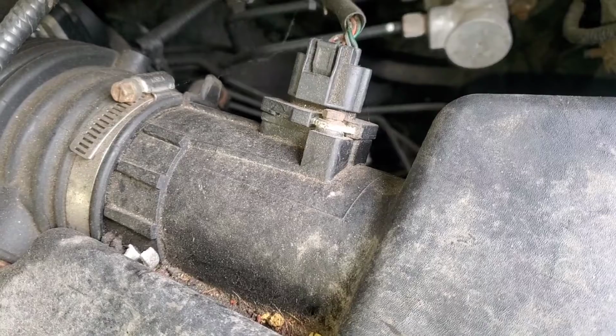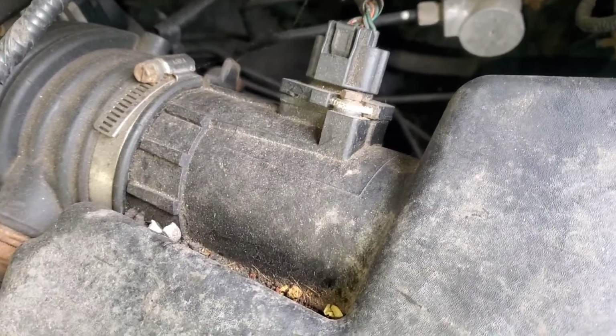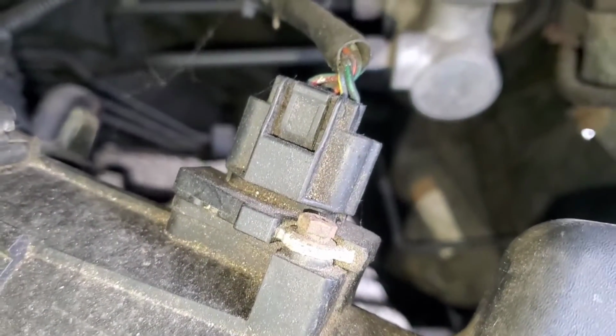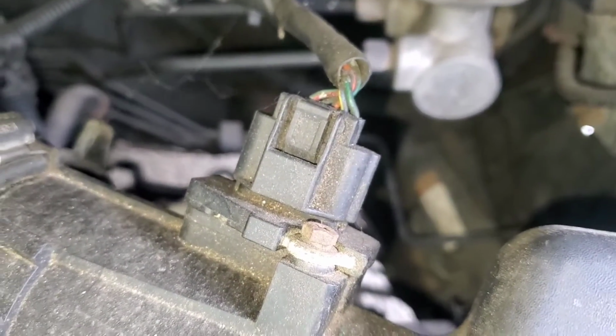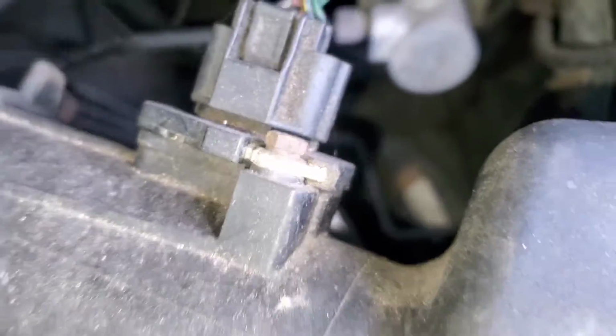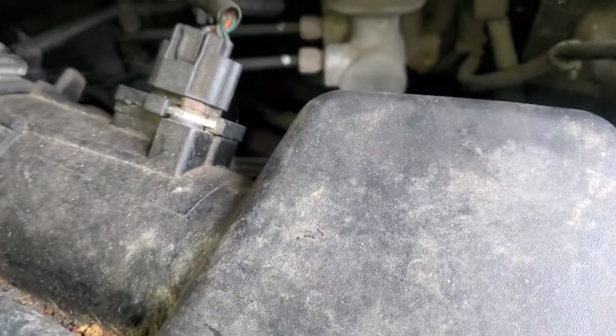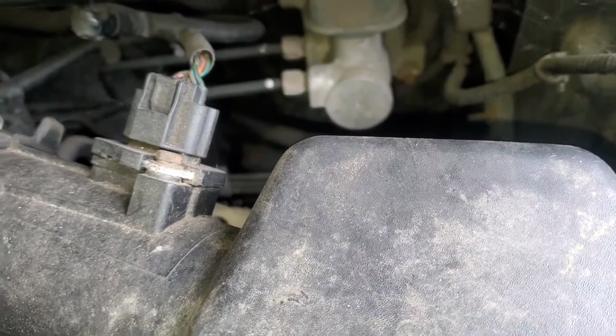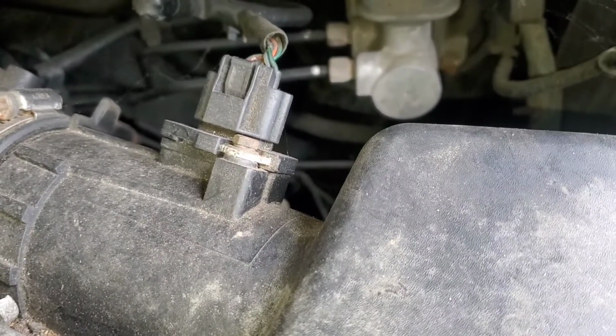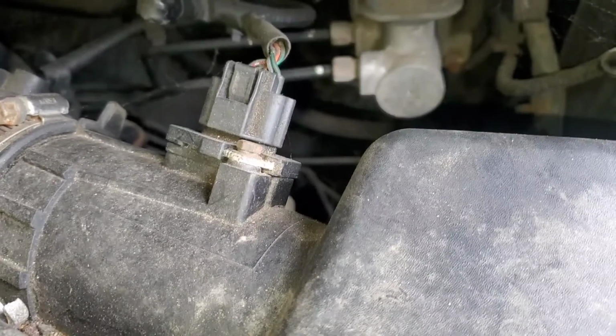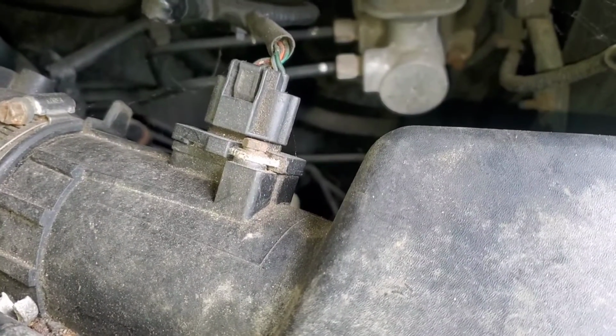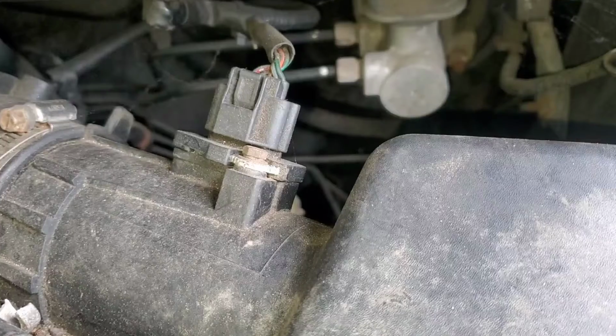If you don't know what that is, the mass airflow sensor measures the volume of air that's going through the throttle body. It's essentially the first sensor that gives data on air going through the engine, so that the vehicle can pump out an equal amount of gas and you have a stabilized working engine.